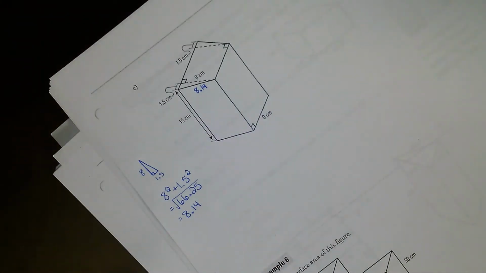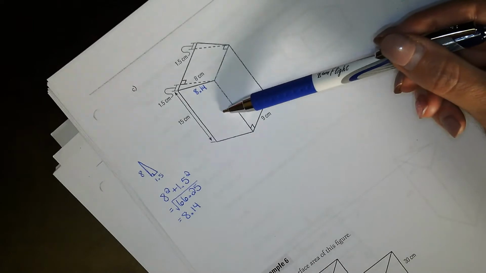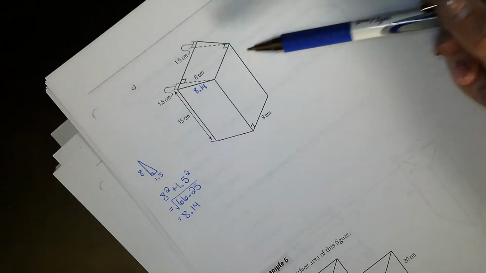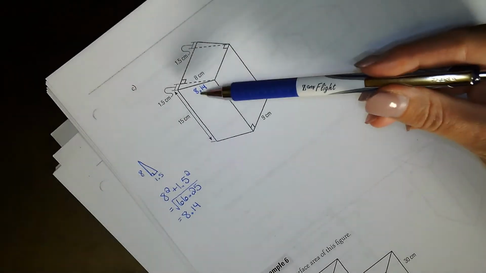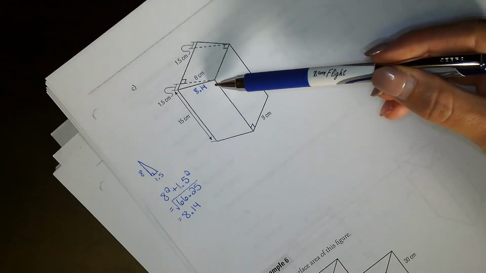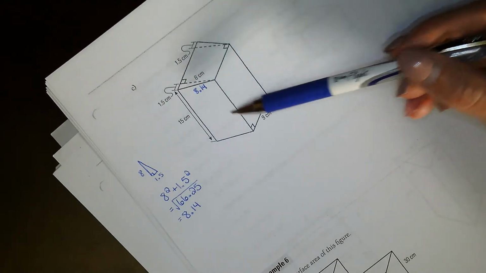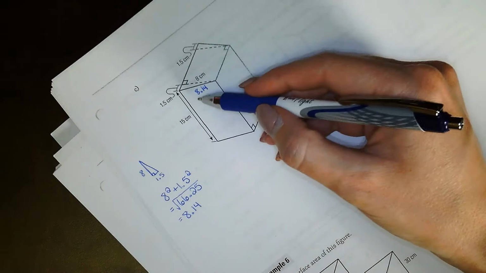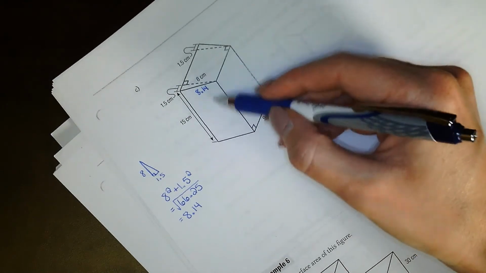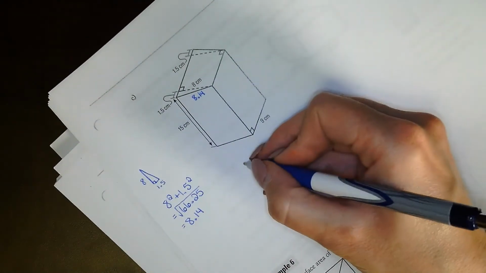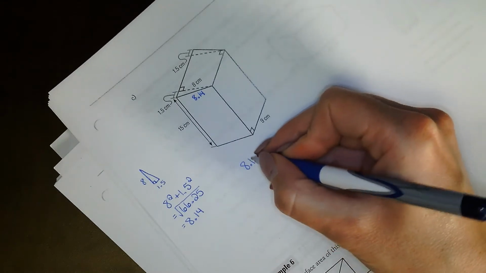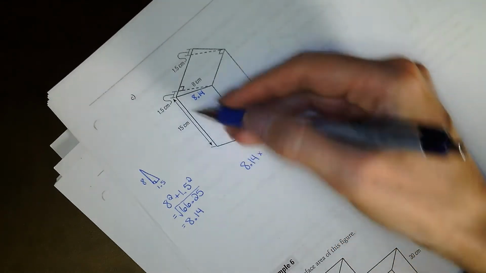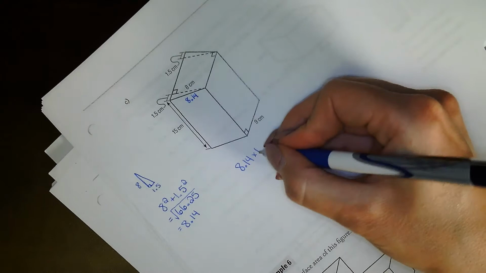So that's going to help me with the rest of my calculation, because now when I go to calculate this side and the other side, I will have the length, or width, of that rectangle. So now I can calculate this side, which I know is 8.14 times my height, which is 15.